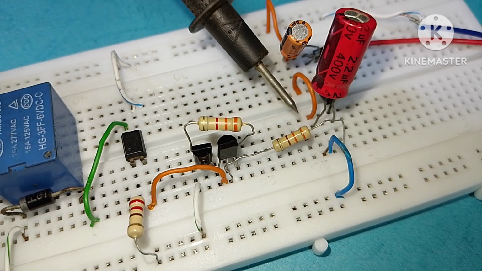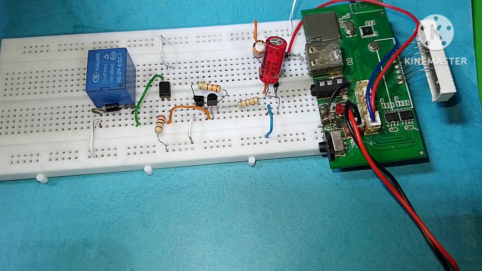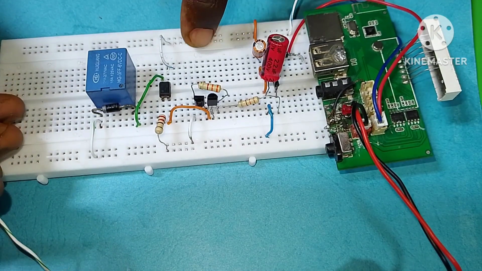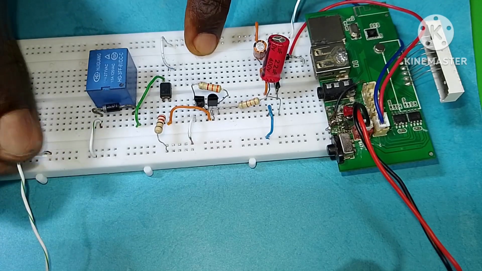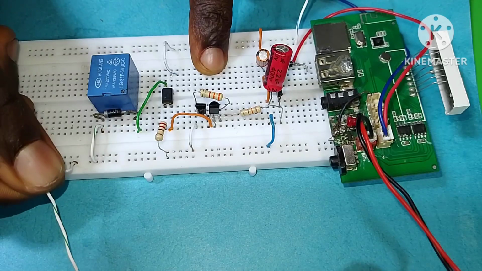All these points are grounded to this point, so they have connection with each other. And next, with a 6-volt supply, connect it to the VCC, the second point. Is that the second point or the first point? Yes, the first point, because the second point was the ground, remember.